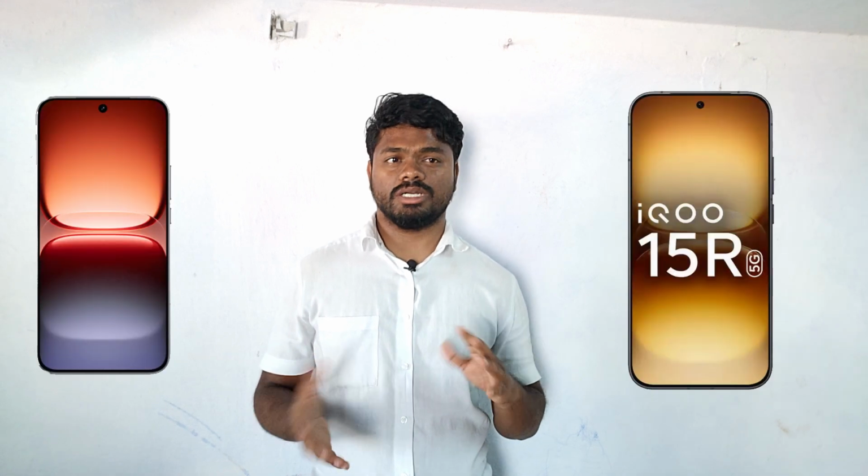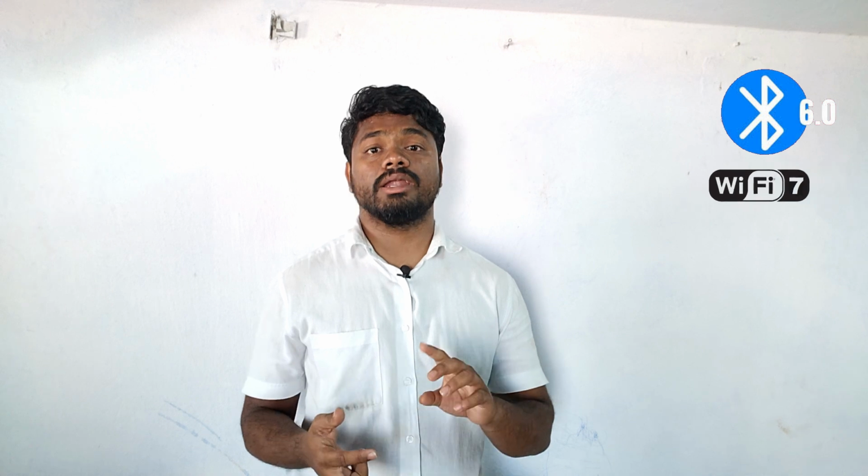And when we talk about these two mobiles' similarities, they come with the same features such as stereo speakers, no 3.5mm jack, and also a metal frame with front and back glass protection. These two mobiles also come with the same connectivity like Wi-Fi 7 tri-band, Bluetooth 6.0 and NFC, and they also come with all the sensors like gyroscope, proximity sensor, accelerometer, compass, everything.